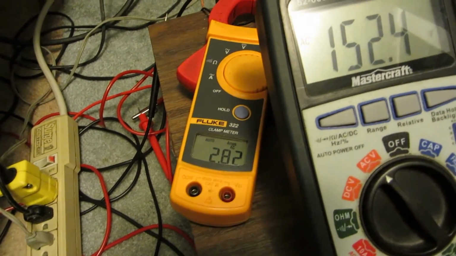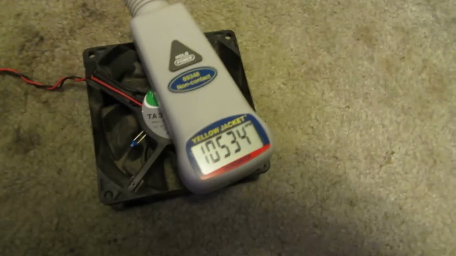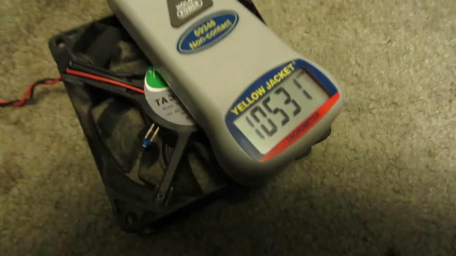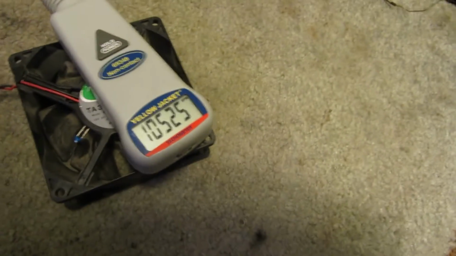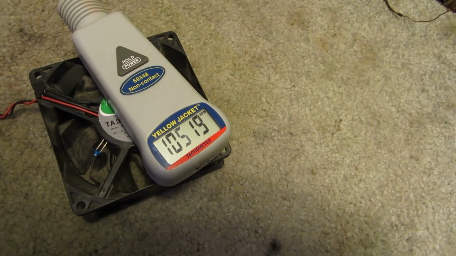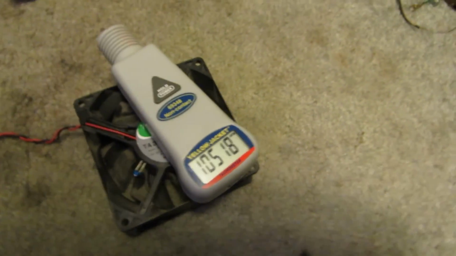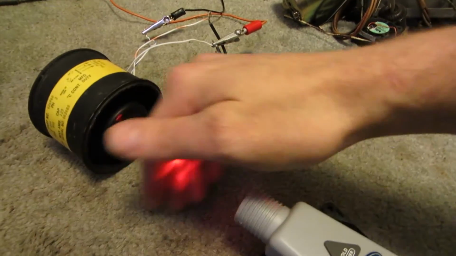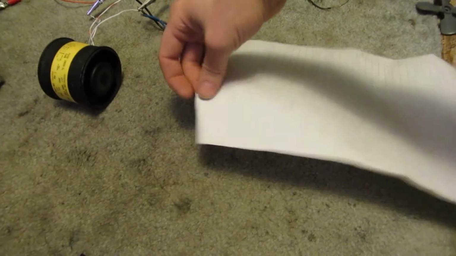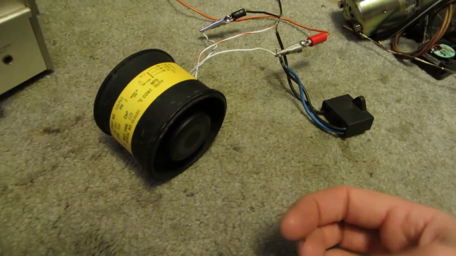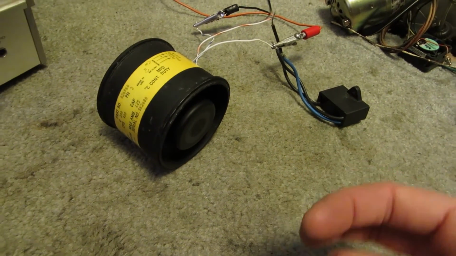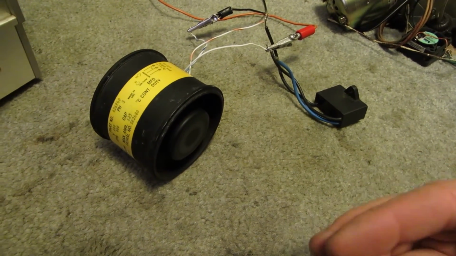2.82 amps, and it's doing fairly well. You know, it's within 1,000 RPMs of its rated speed. Now, if it had full 200 volts, I might get that extra 1,000 out of it. But this thing's blowing pretty good. Yeah, so that's pretty good considering it's 3-phase, 200 volts, 400 cycles, and I'm running it on single phase.